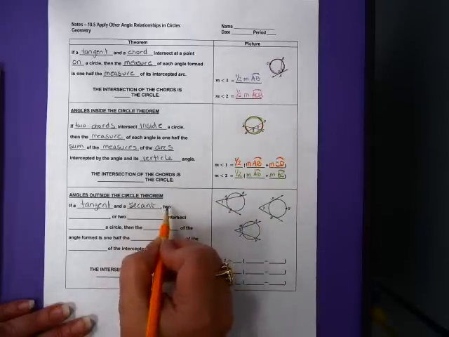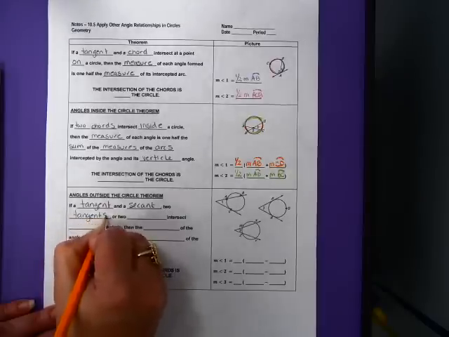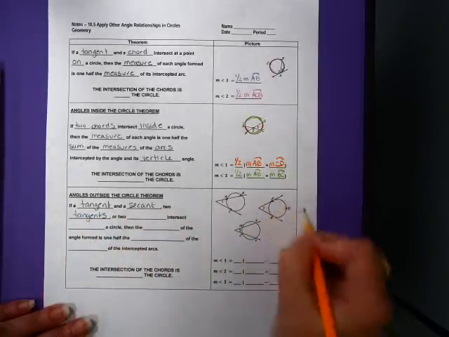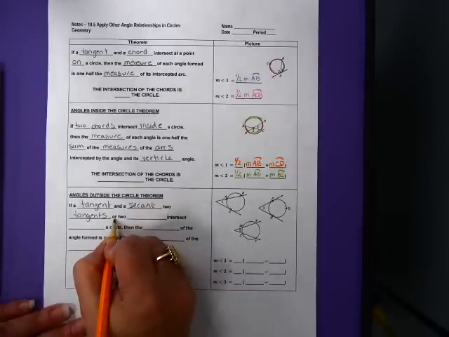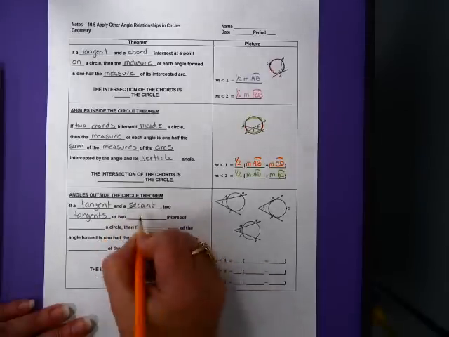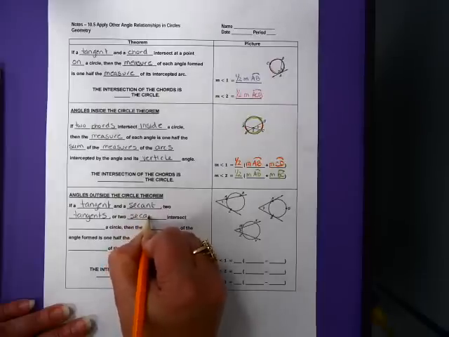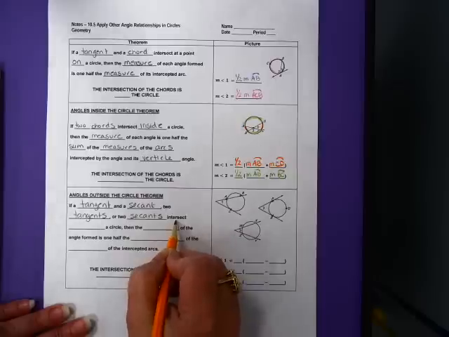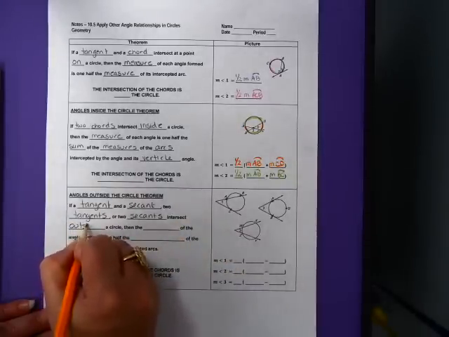You could also have 2 tangents. So here you've got a tangent and a tangent, so there's 2 tangents. Or you could have 2 secants intersect outside a circle.